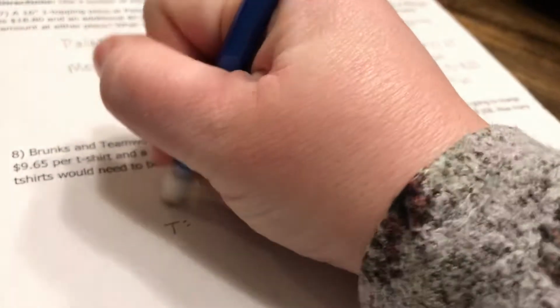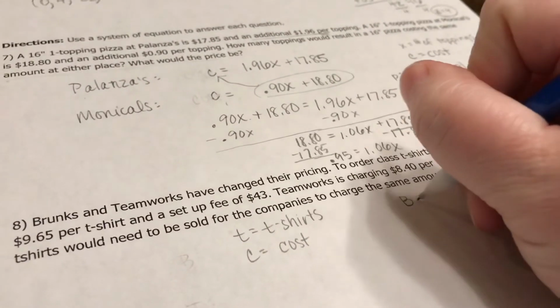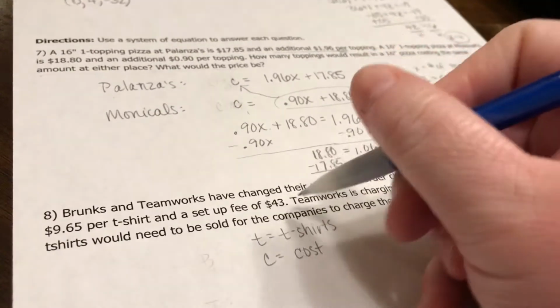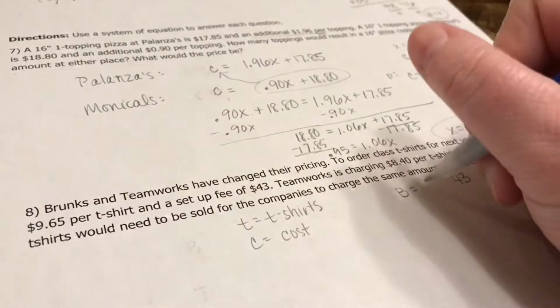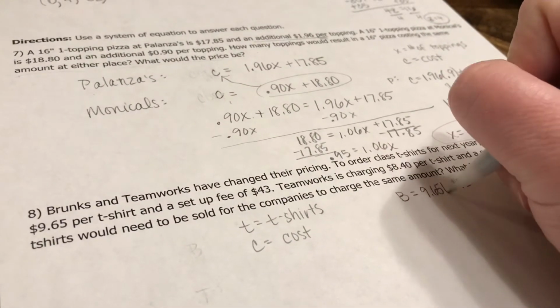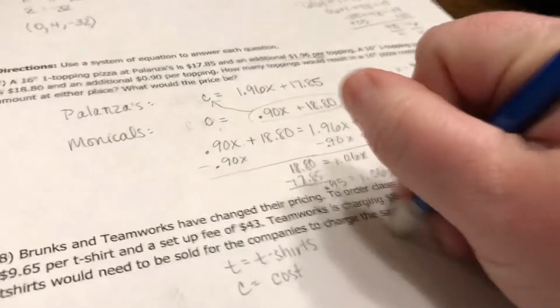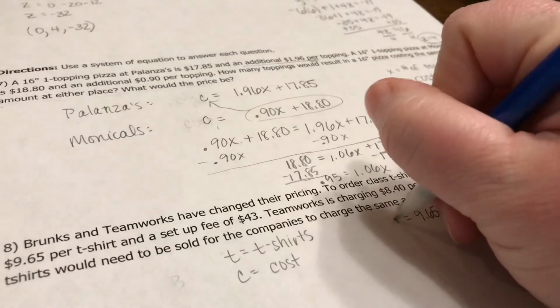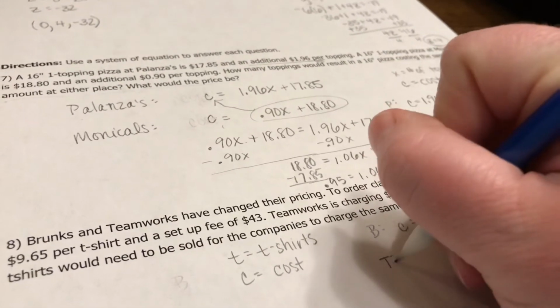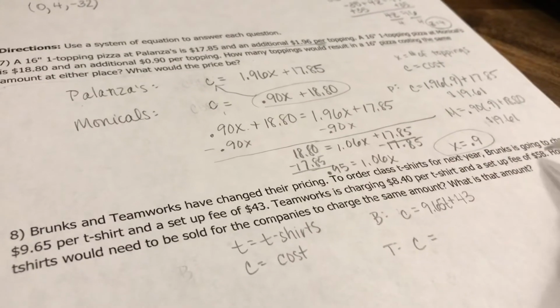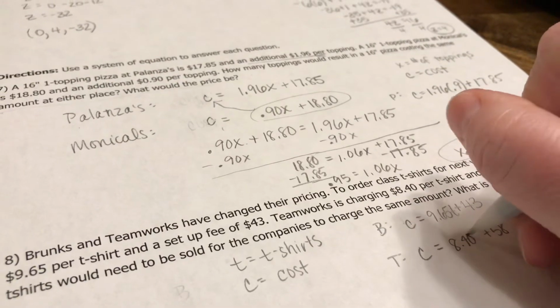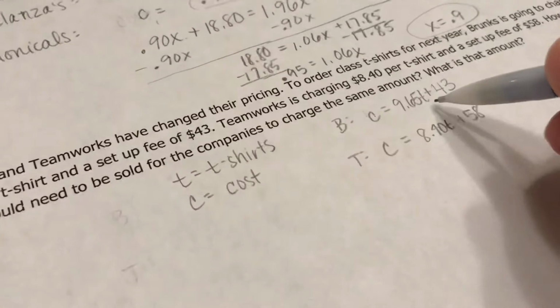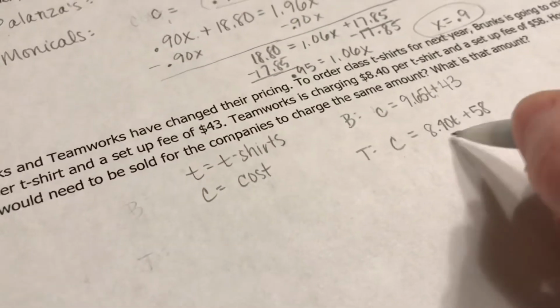So for Brunks, I'm going to move this over here. For Brunks, we know that you have a flat fee of $43 that you'll pay once, so that's a y-intercept. And then you're going to pay $9.65 per t-shirt. Okay, and that's going to get you your total cost. All right, for Teamworks, your total cost will be the $58 fee plus $8.40 per t-shirt.